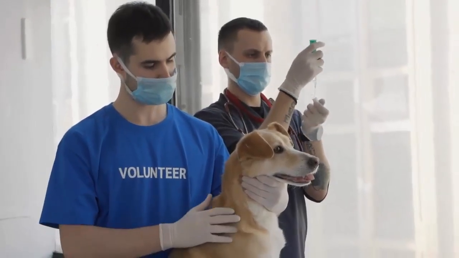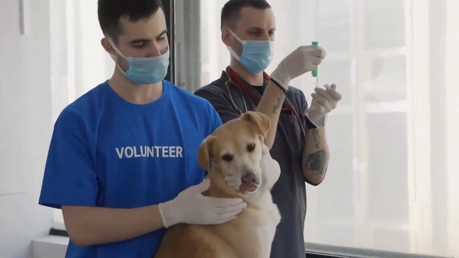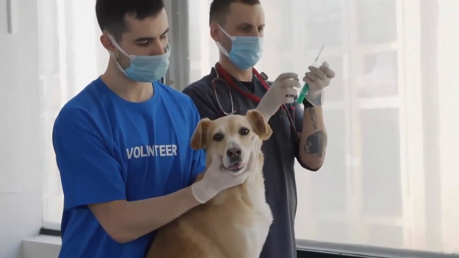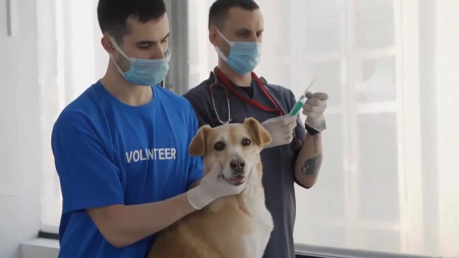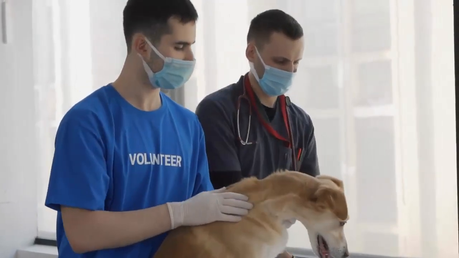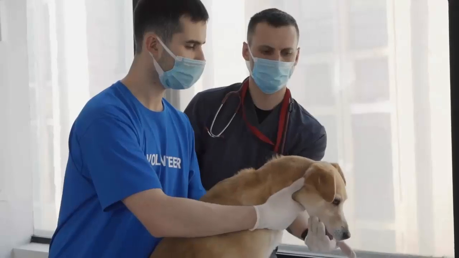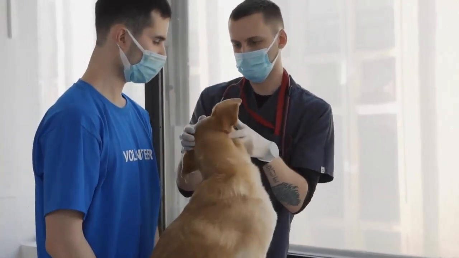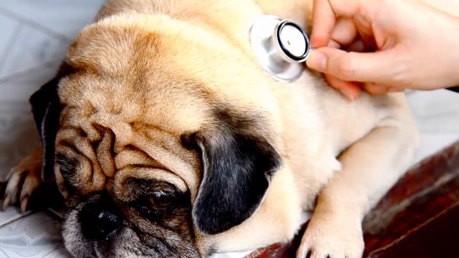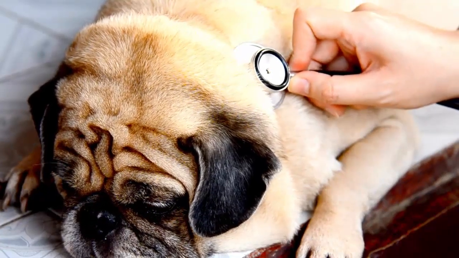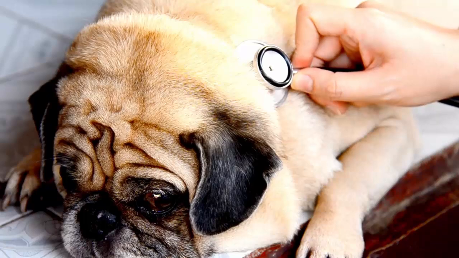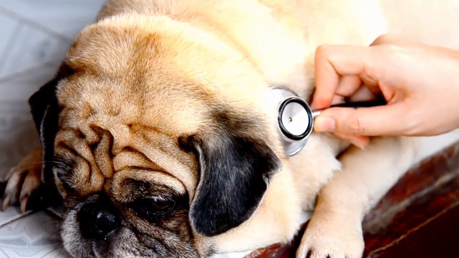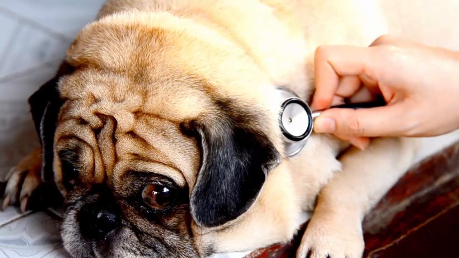Respiratory symptoms include labored breathing, wheezing, and whining, often caused by purulent pneumonia. The gastrointestinal tract is also affected, with symptoms such as vomiting, diarrhea, sometimes with blood and mucus, and severe intestinal inflammation, leading to dehydration, electrolyte imbalance, and exhaustion, which can be fatal.